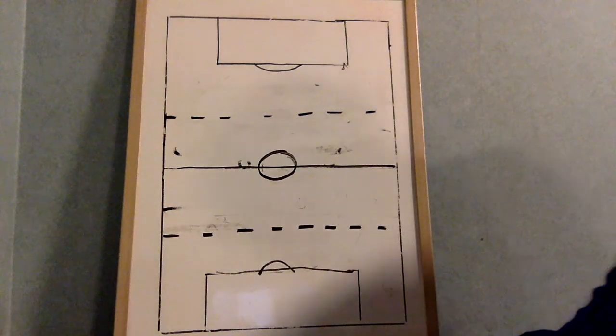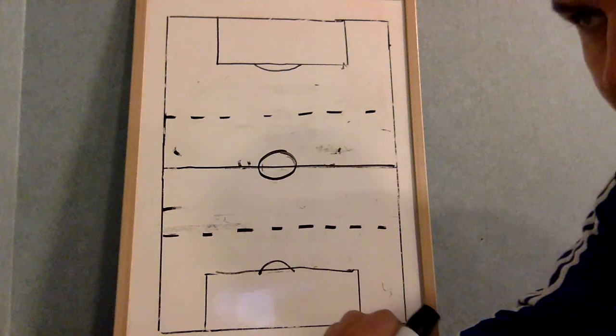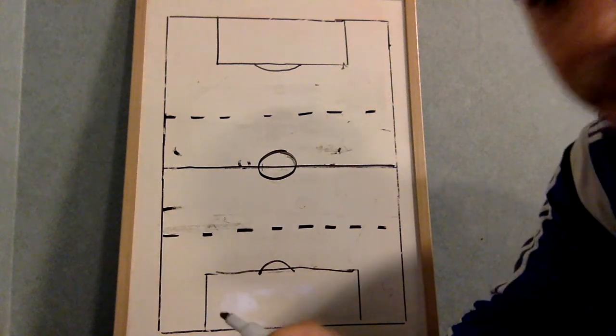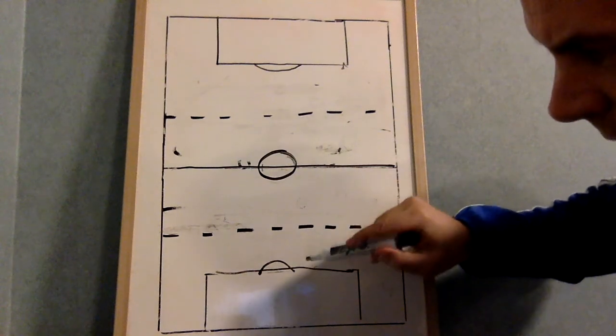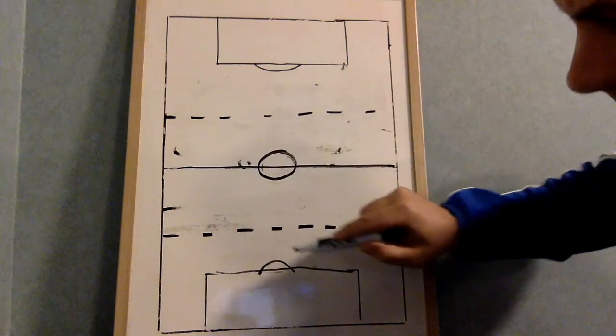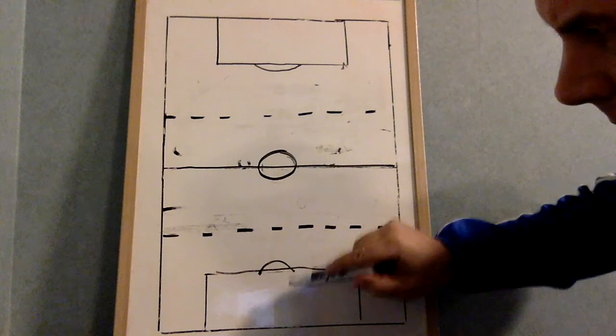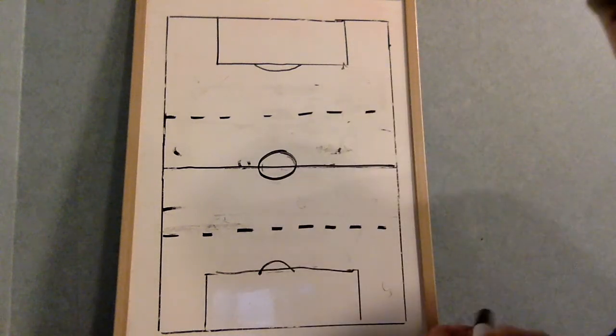Today is the first lecture. This is the first lecture on developing a game model and implementing a formation. So if we look at the field here, we split it into three different parts. You have your defending third, your middle third, and your attacking third.